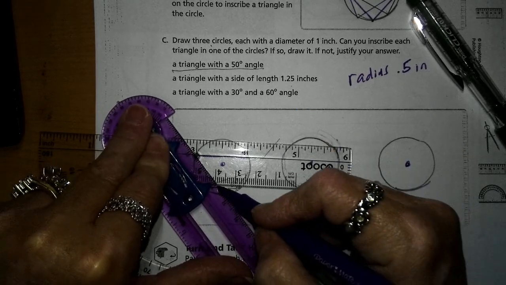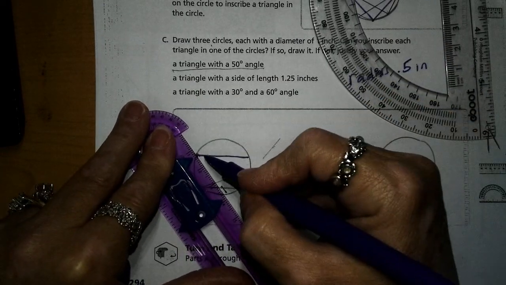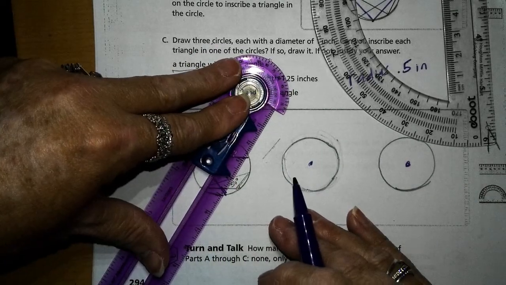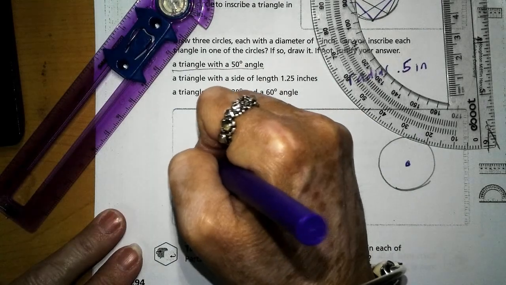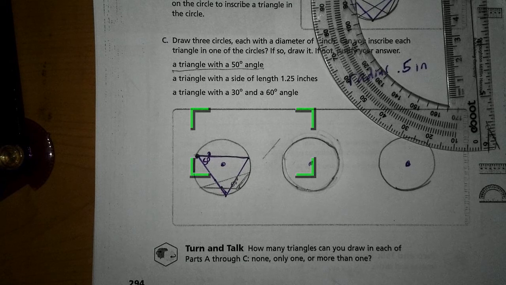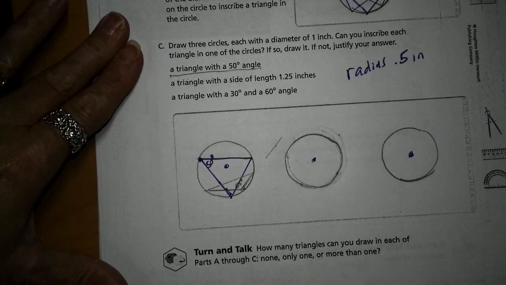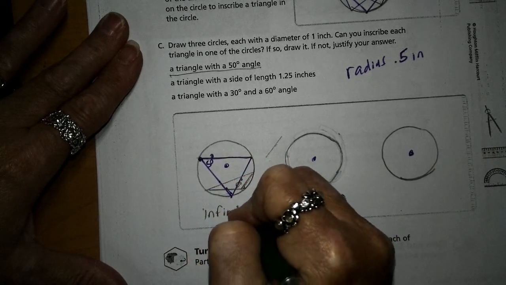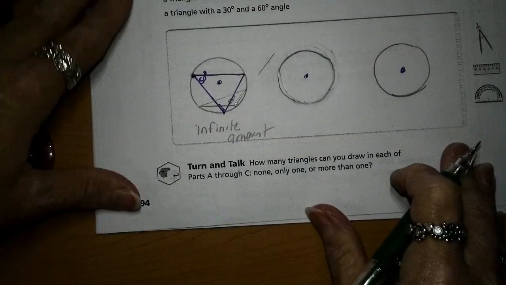So I just wanted you to see that there's a variety of ways that we could have drawn this triangle, as long as you had that 50-degree angle and it touched from end to end. Okay? So that one definitely is a yes. And we can definitely do an infinite amount, as you can see.